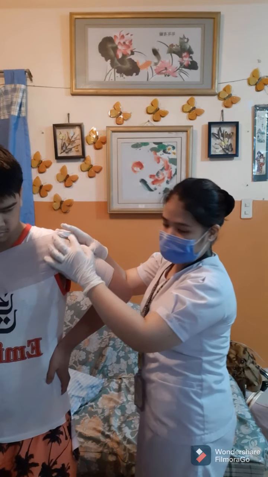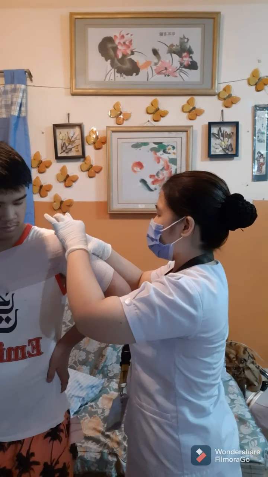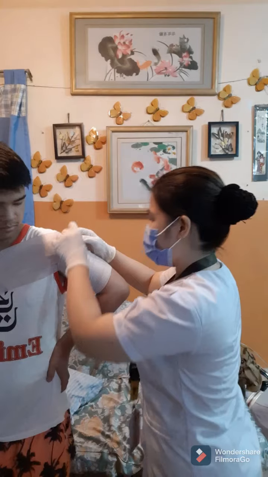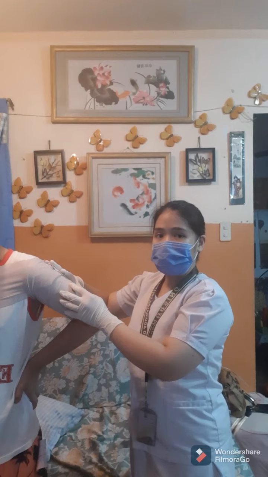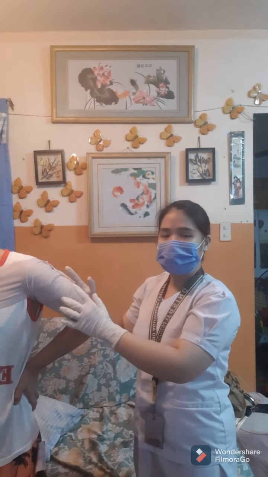Then, tsaka po natin i-clip, i-secure with the use ng bandage clip. SPICA wrap is used to protect po or to support if yung patient ay may sprain dito sa kanyang shoulder.